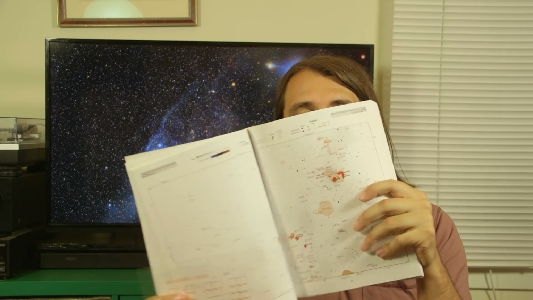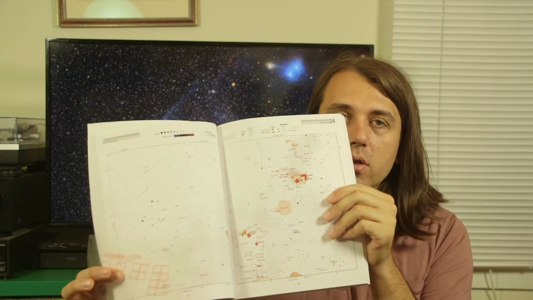And the really nice thing about using a Sky Atlas, other than getting away from the screen, is that it fits a lot more information onto one page. This is actually pretty dense. With print, you can get something like 600 or 800 DPI pretty easily. With a screen, that's not possible yet. So they fit a lot of information, a lot of stars, into a fairly small, compact space.